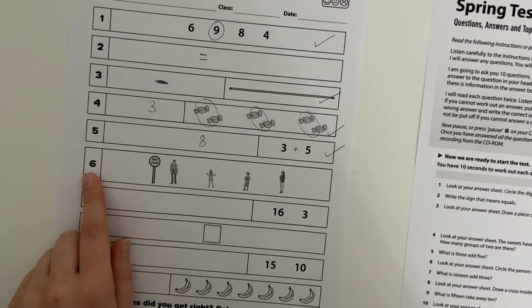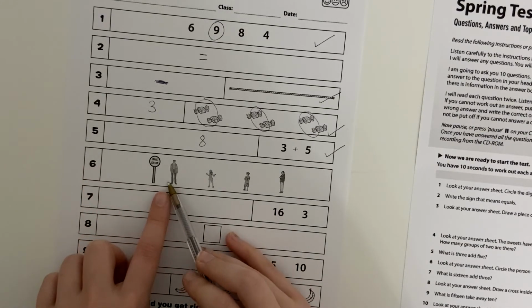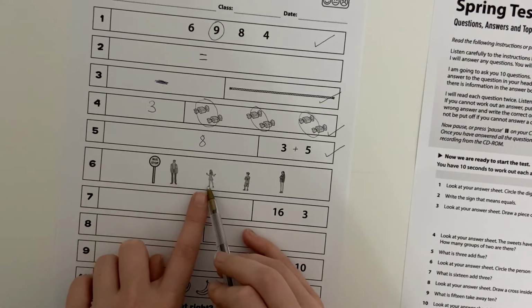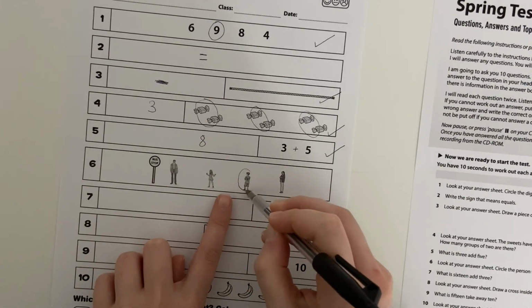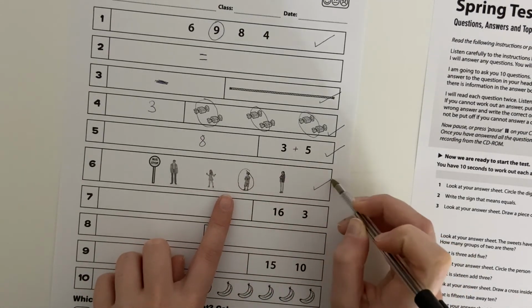Number 6, circle the person who is third in the line. So who's third? This is the first person, second person, and the third person's here. So put a big circle around him. Well done.